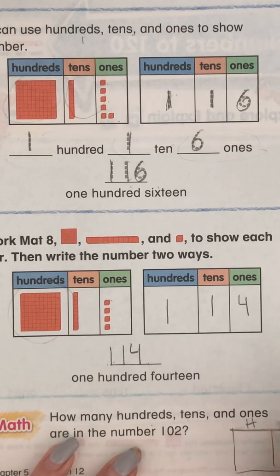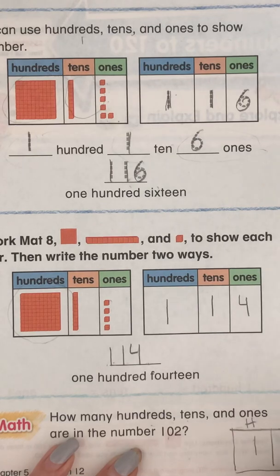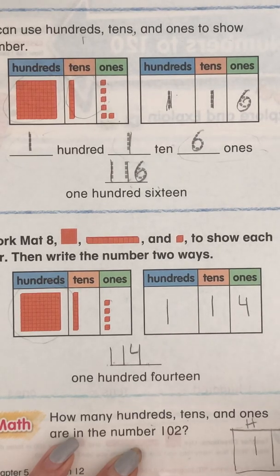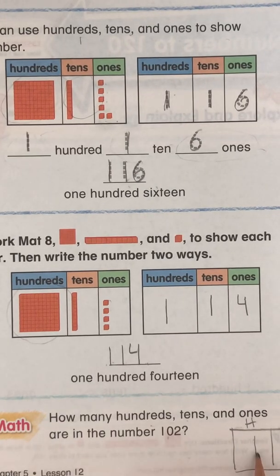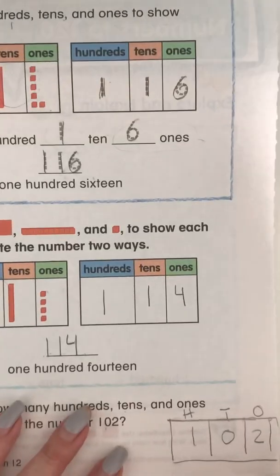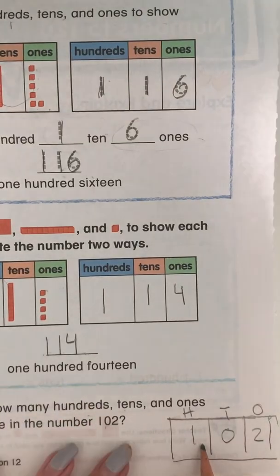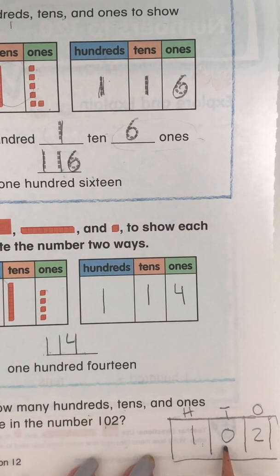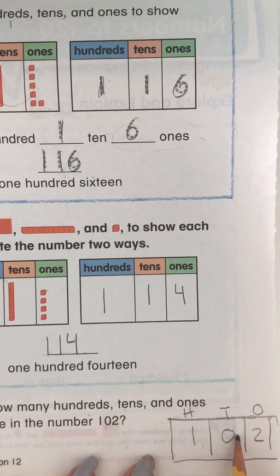I'm going to put an H for hundreds, a T for tens, and an O for ones. 102. How many hundreds? We have one group of 100. How many tens? None. There's no tens in the number 102, but there are 2 ones.